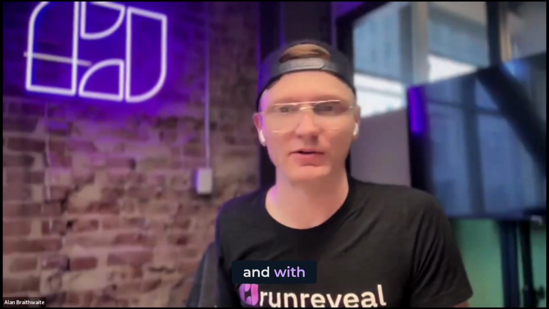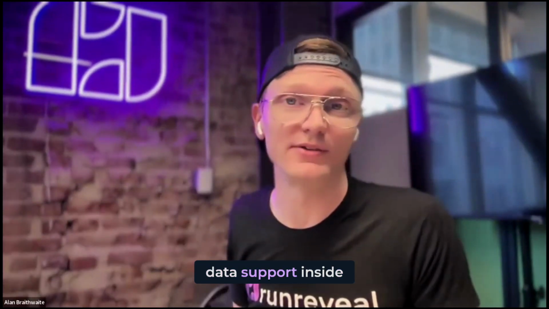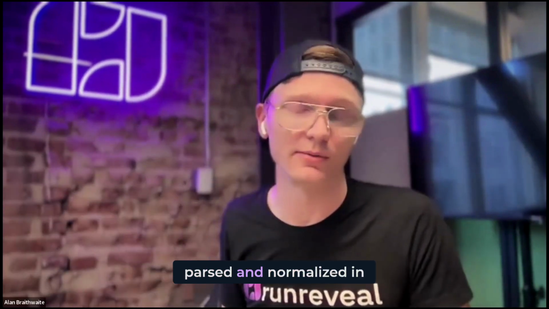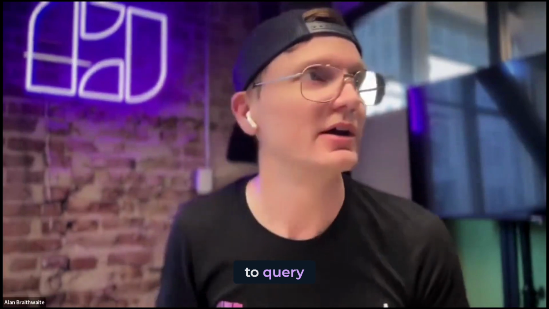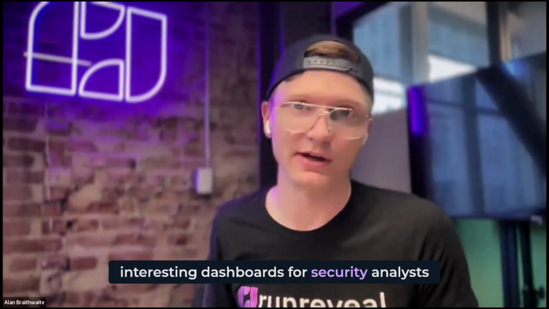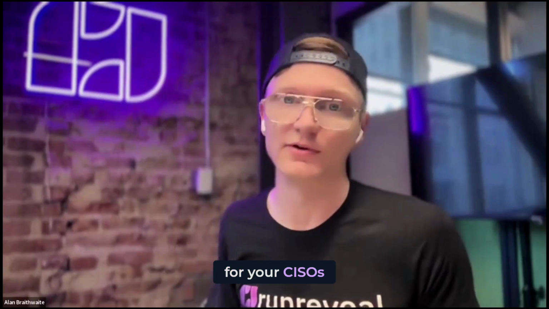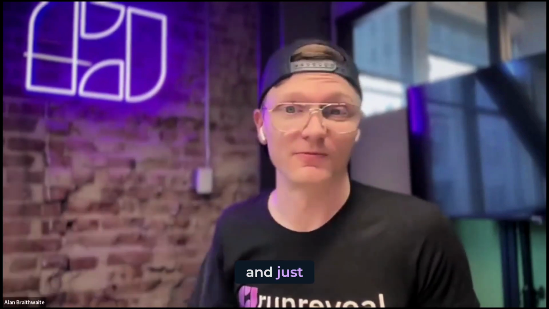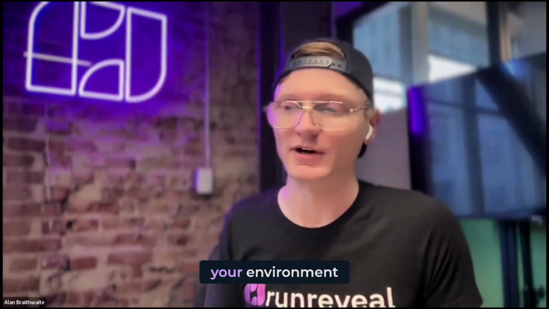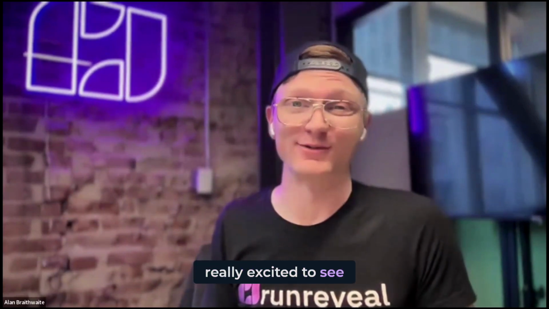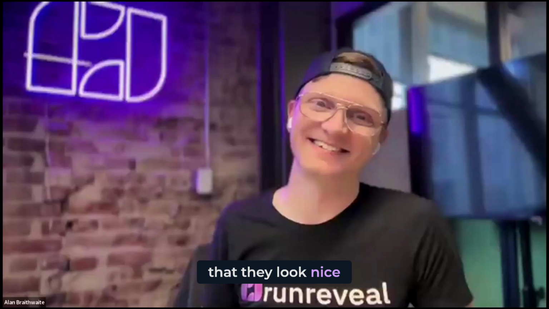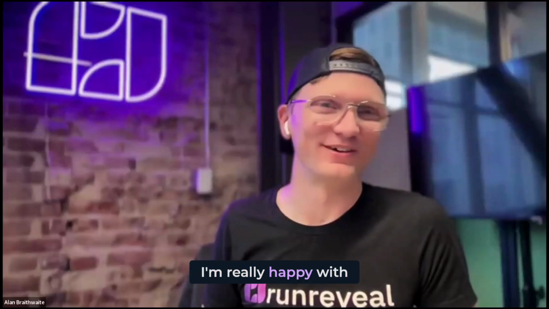With our structured data support inside the sources, and having those parsed and normalized in a way that's easy to query, you can create some pretty sophisticated and interesting dashboards for security analysts, for your CISOs, and for the rest of the company to really understand what's going on inside your environment. So really excited to see where it goes. And it doesn't hurt that they look nice. Yes, and they do look nice. I'm really happy with how they turned out.